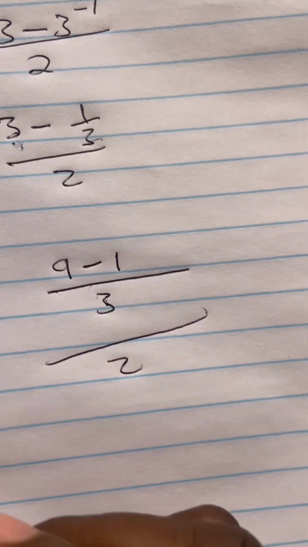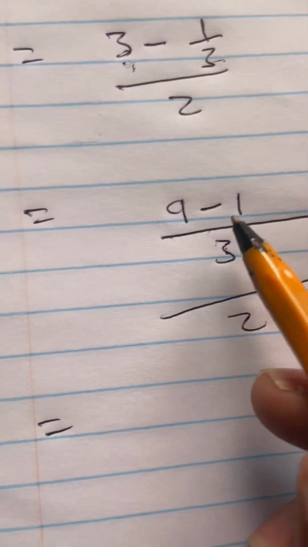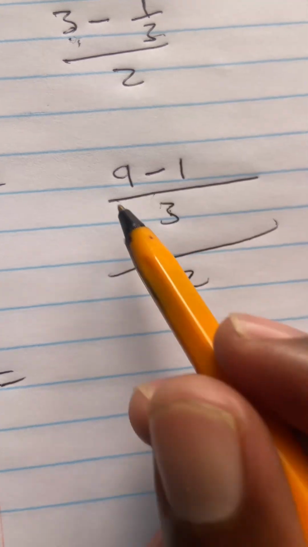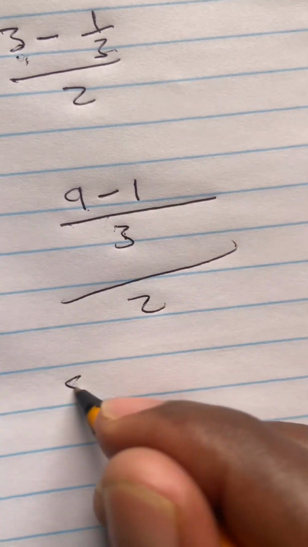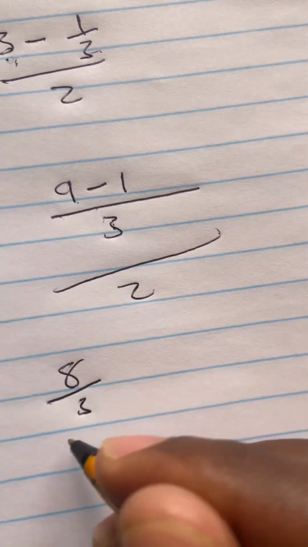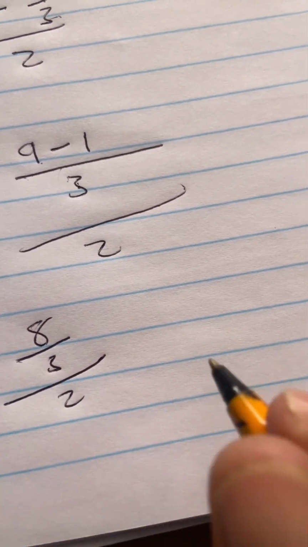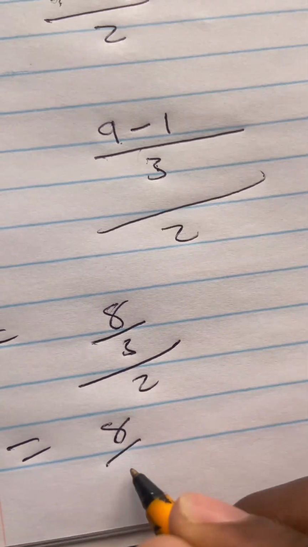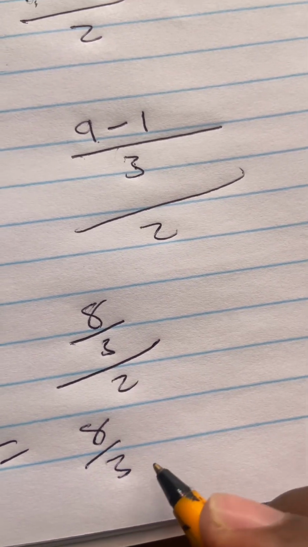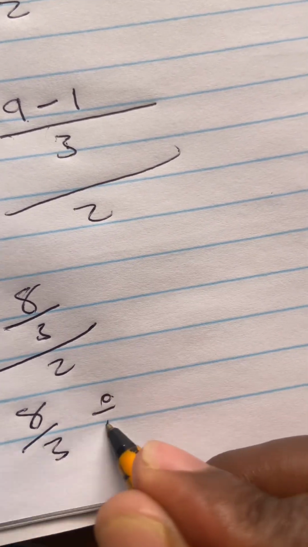So then here, 9 minus 1 is 8, over 3, all over 2. So then here is 8 over 3 divided by 2. Let's come this side.